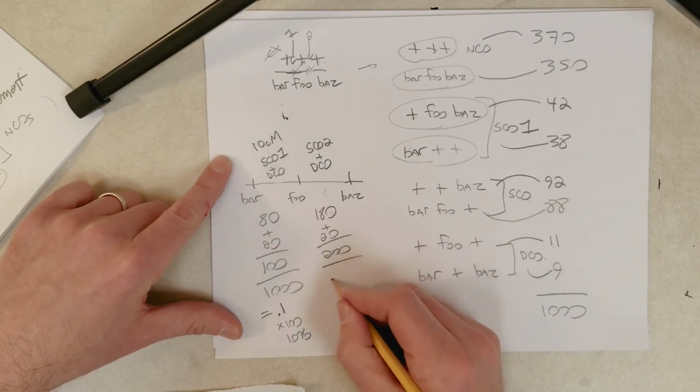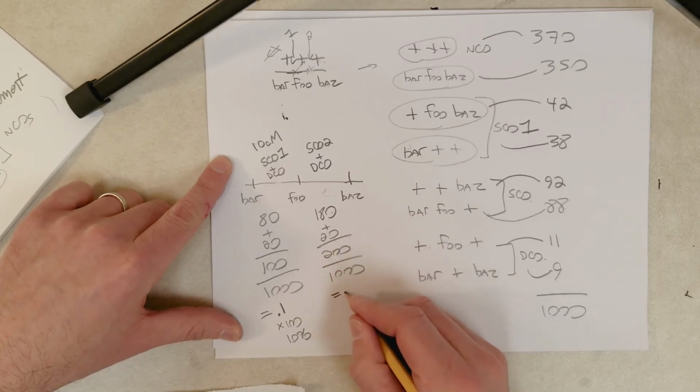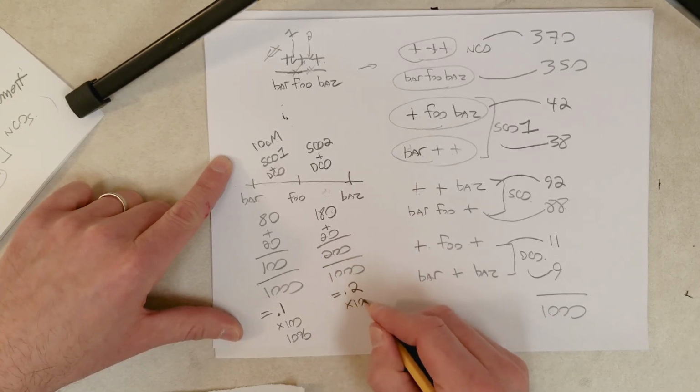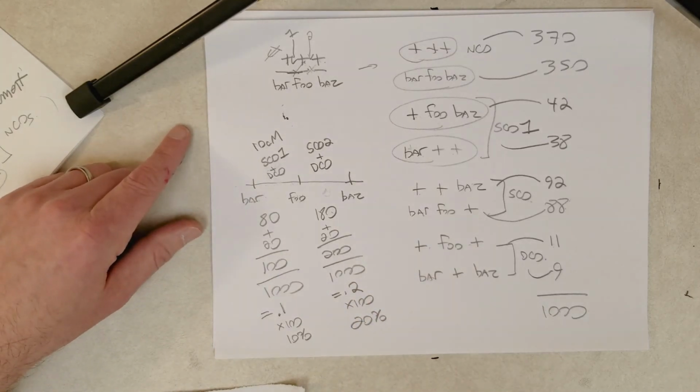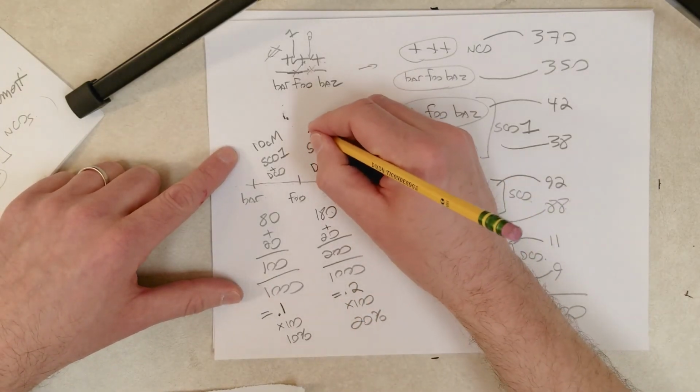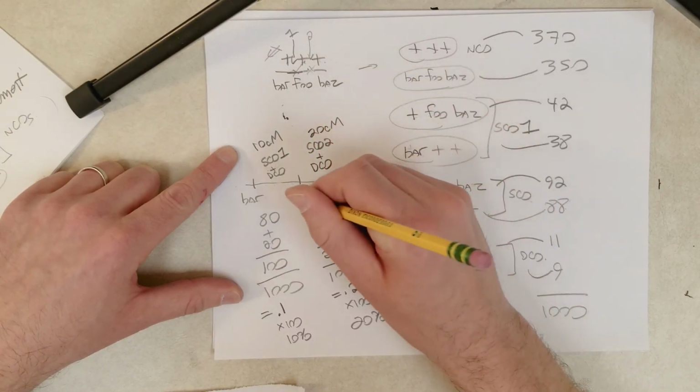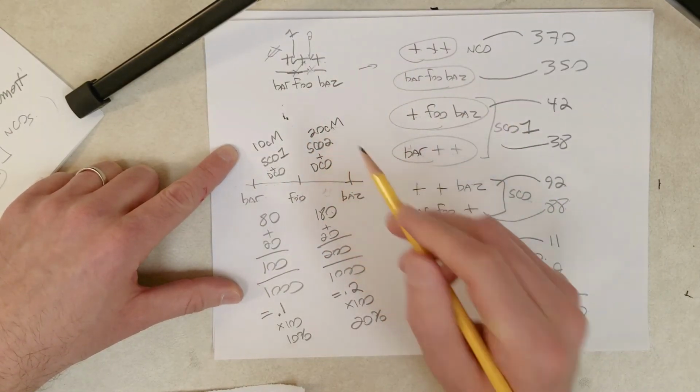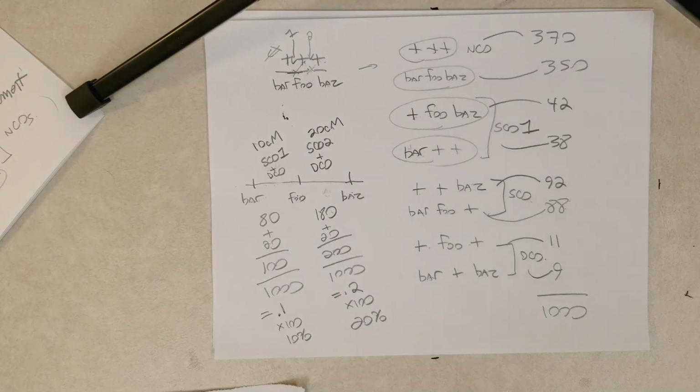So 200 divided by 1,000 total equals 0.2. Multiply that by 100 gives us 20%. So the genetic distance between foo and baz is 20 centimorgans.